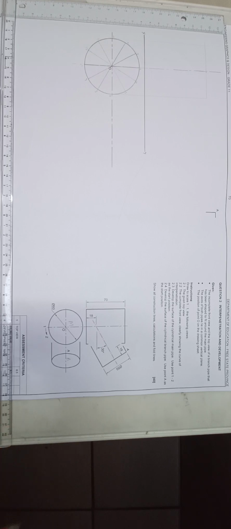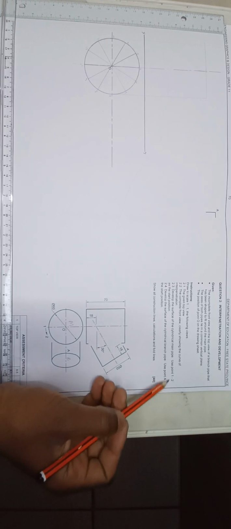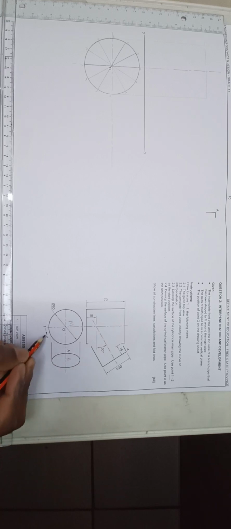Looking at our instructions, we are instructed to draw to scale 1:1 the given top view, the complete front view showing the curve of interpenetration, and we must develop the surface of the cylindrical main pipe using point 1 to 2 as the start position. Like I've said, this is our main pipe.